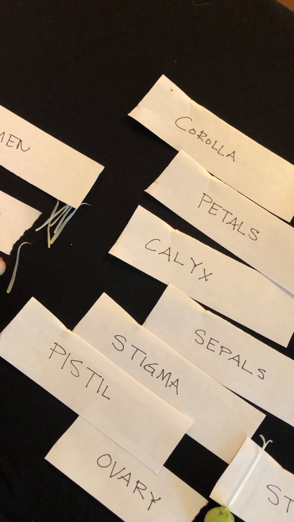And the part that holds up the anther is called the filament, from the Latin word filum, meaning thread.